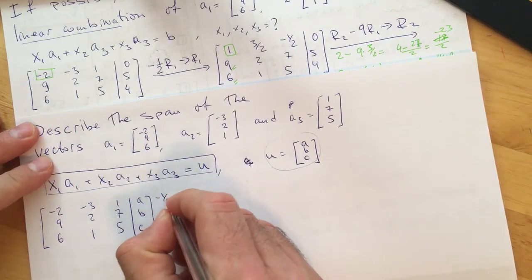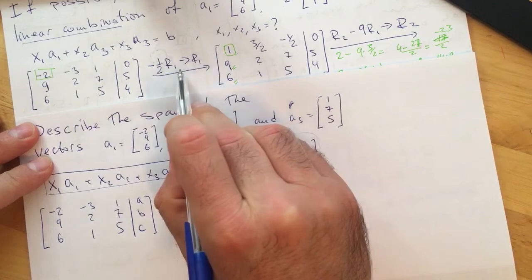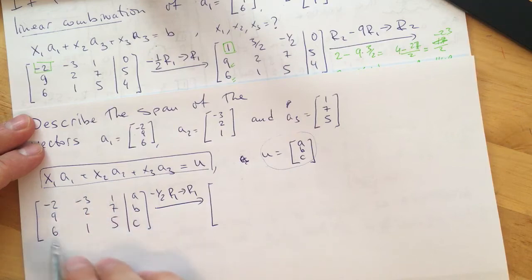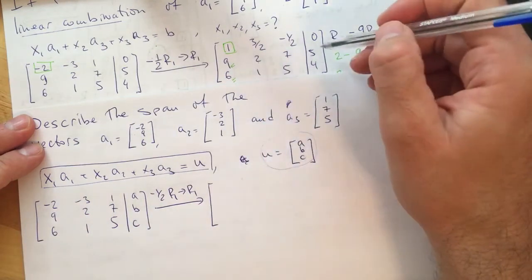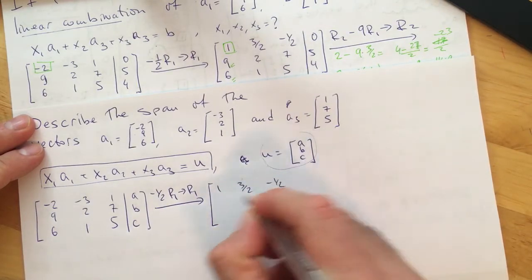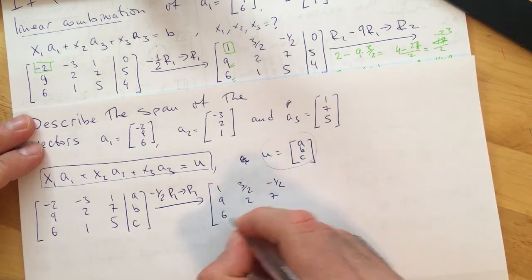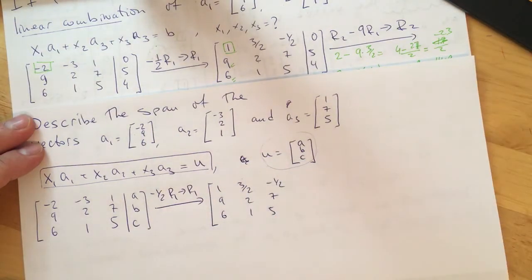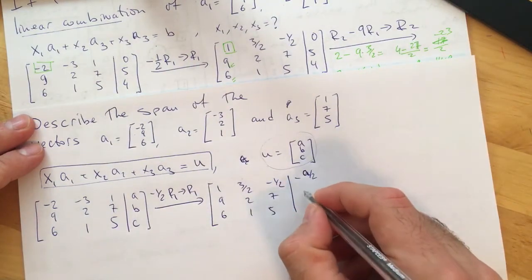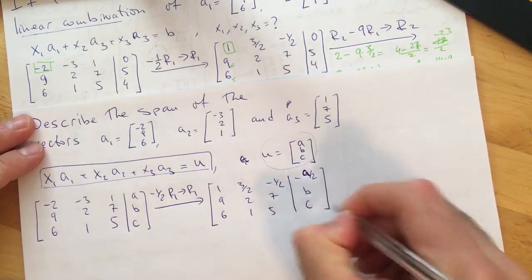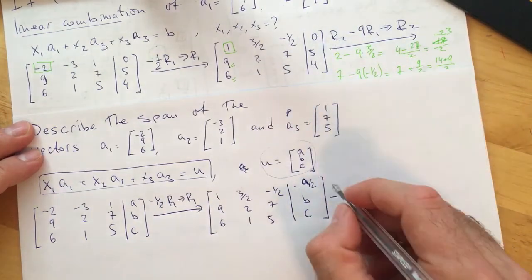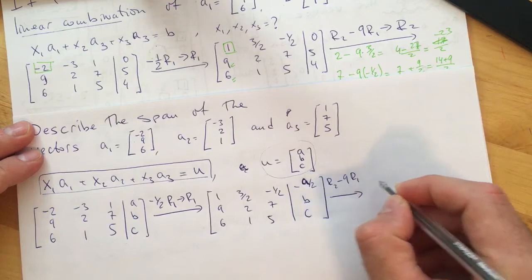So first is -1/2 times R1 becomes R1, so I'm copying it from the previous problem. I'm going to save some time because this coefficient matrix I'll just copy from before, and I just have to check what's going to happen at the end. So 1, 3/2, -1/2, 9, 2, 7, 6, 1, 5, and then this is just -a/2, b and c. Now row 2 minus 9 times row 1 becomes row 2.